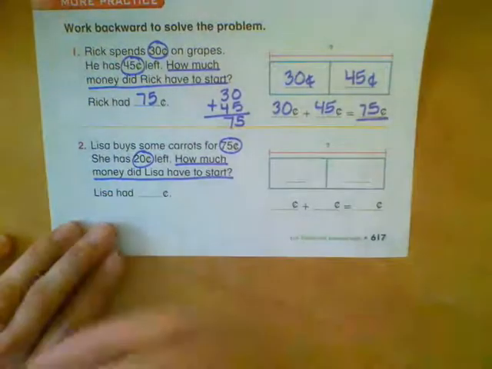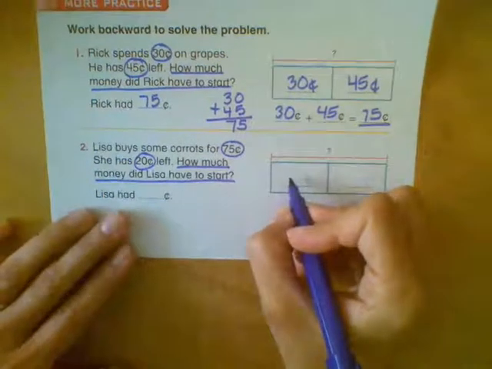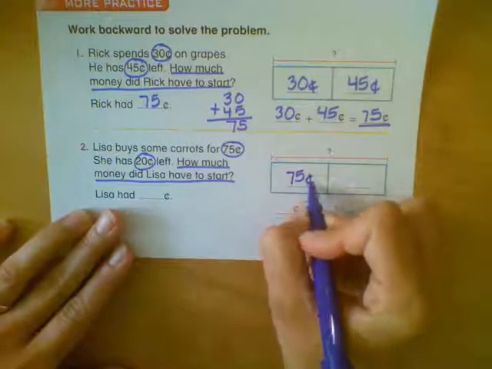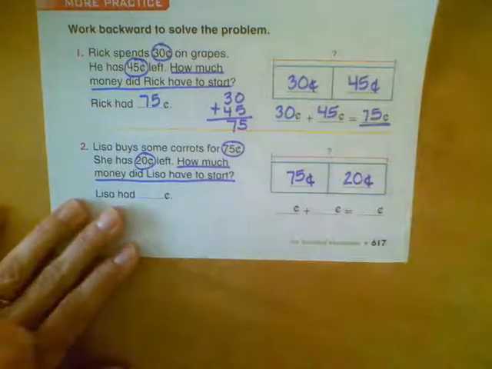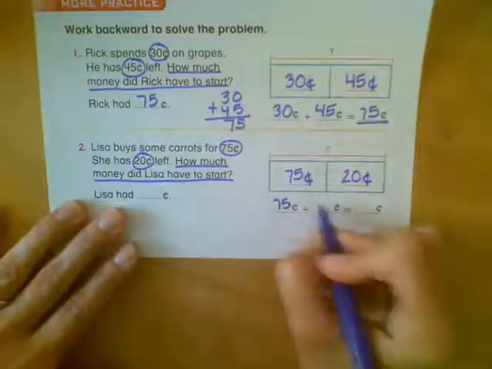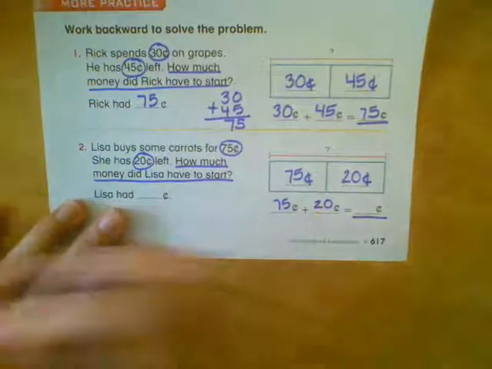So Connor, what are the two parts that I should write here? You should write 75 cents and 20 cents. Good job. What's the next thing I should do? Do the same thing on the bottom. Okay, same thing on the bottom. And now how do I get this answer? You add it up. I add them up.